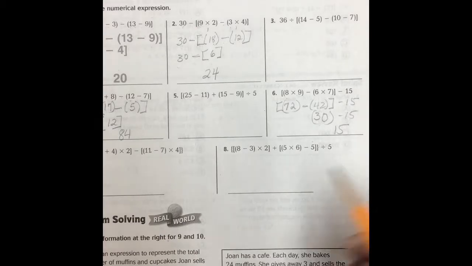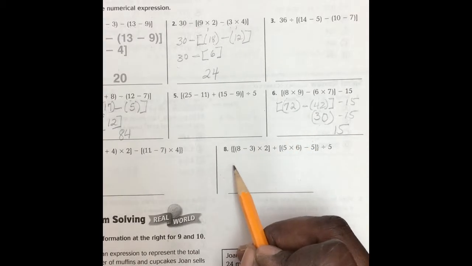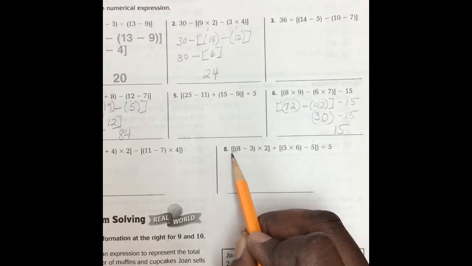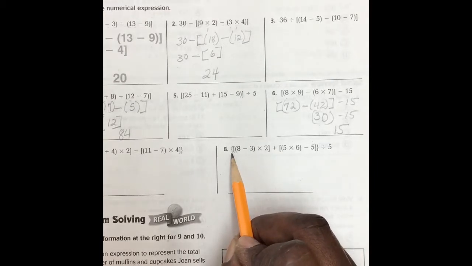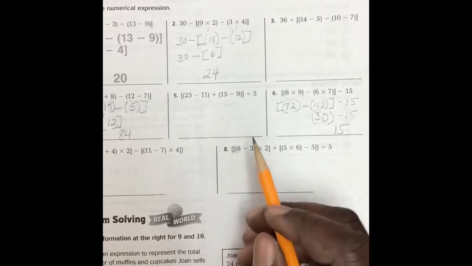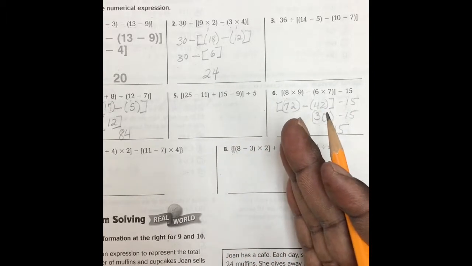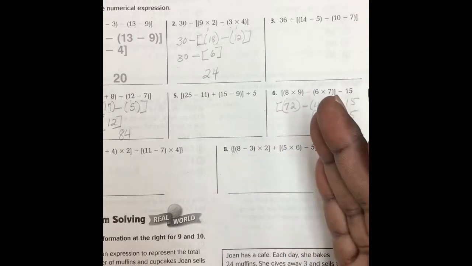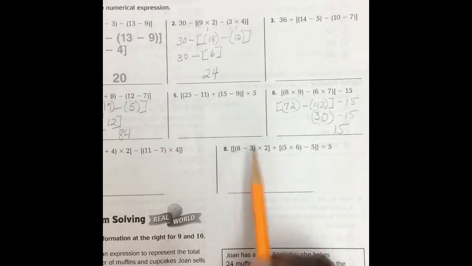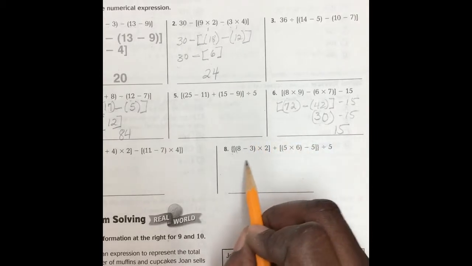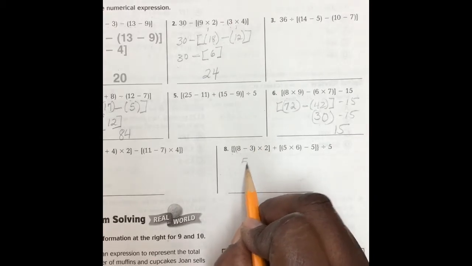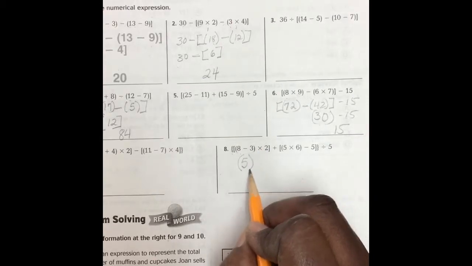Okay, on number 8, notice you have a parentheses, a bracket, and now another type of bracket or parentheses. Okay, so they're showing you when you have operations declaring order with parentheses within parentheses. Okay, so these are the 3 stages. All right, so now let's take a look. Here we have 8 minus 3, which would be 5. All right, times the 2.